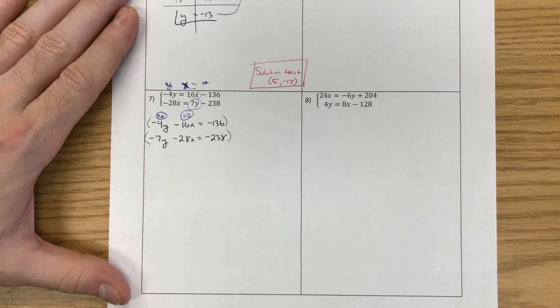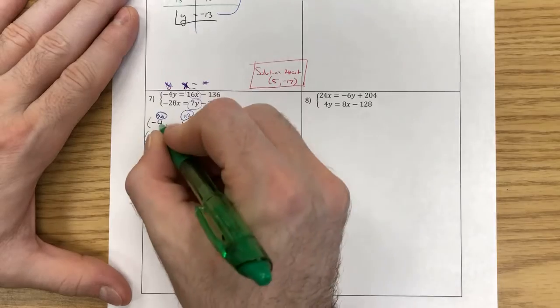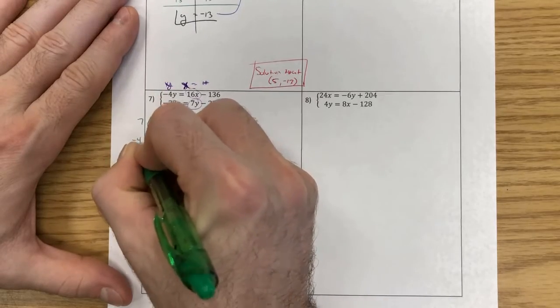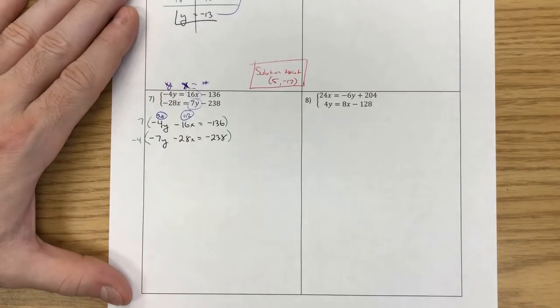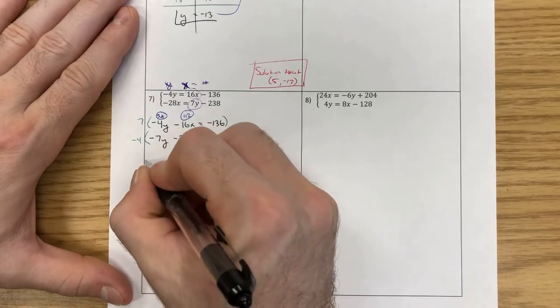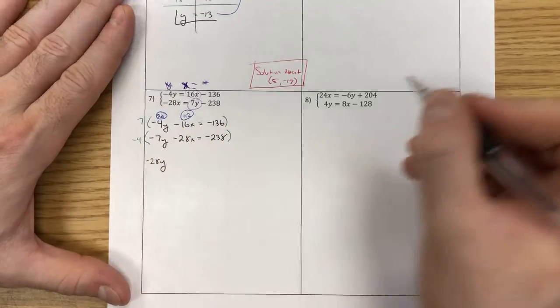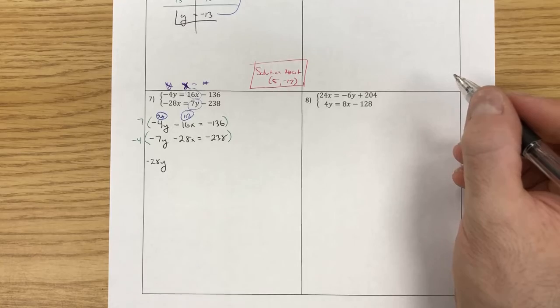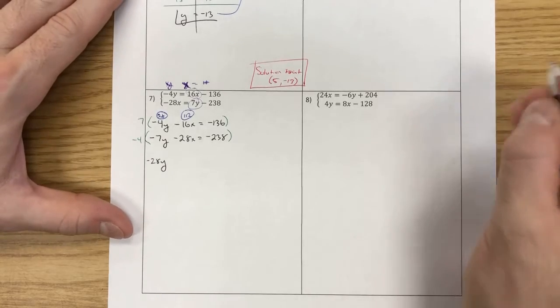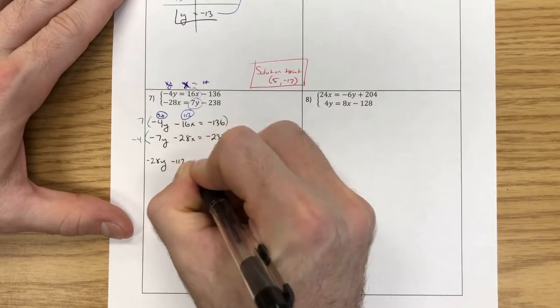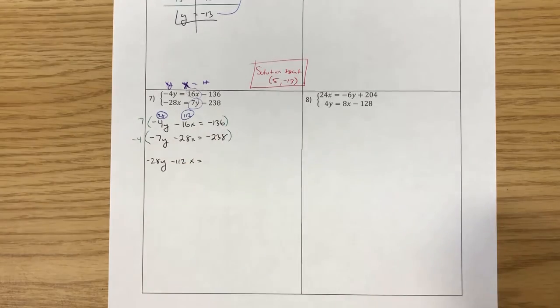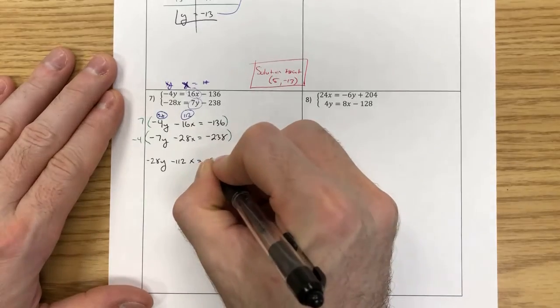So this is going to give me, oh, sorry, I need to get times 7 and times negative 4. So if I multiply that by 7, I get negative 28y. 16 times 7 is going to give me 112. And then 136 times 7 is going to give me 952.